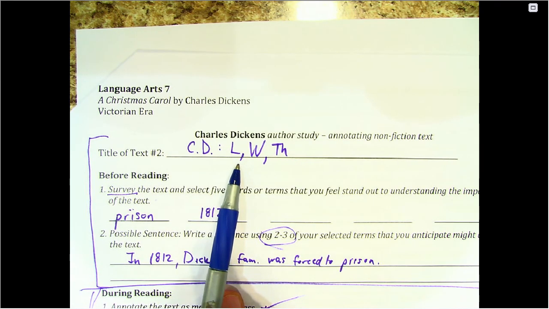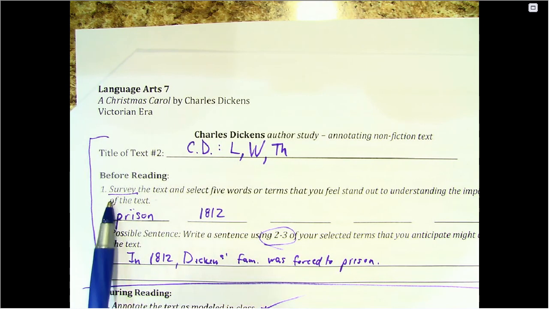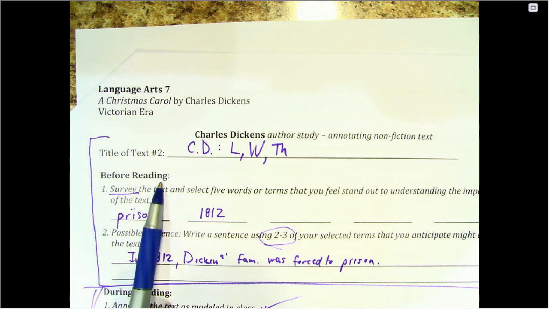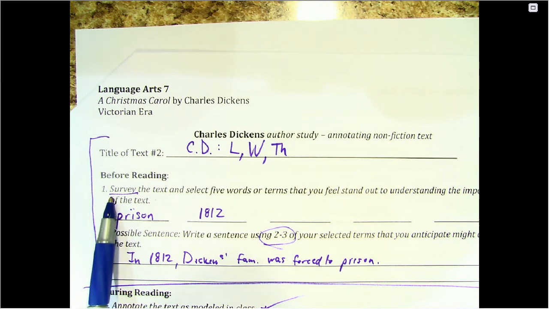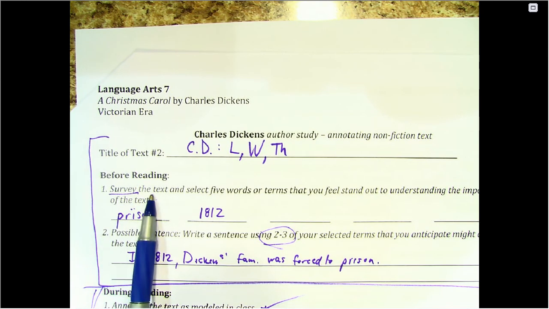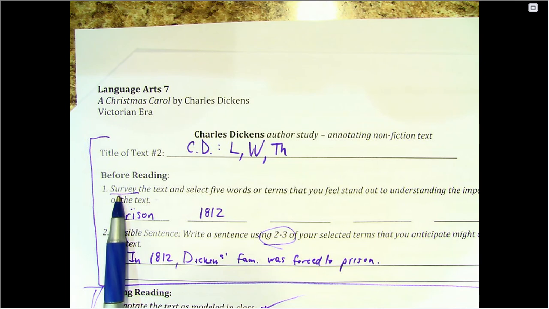The next two questions say before reading. So I've got to do this before I actually sit down and read the entire text from beginning to end, every word. The first question says to survey the text. Survey would mean to just skim through it, just get a general idea about what the article is about.